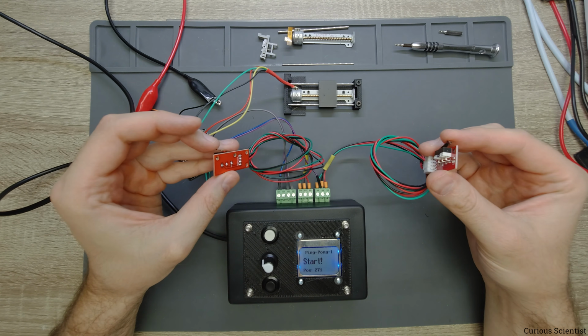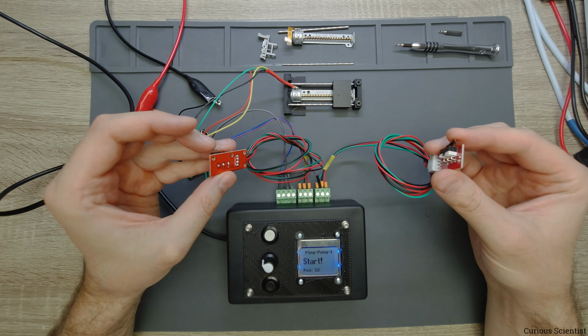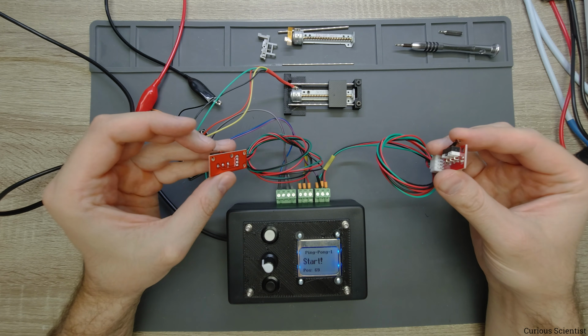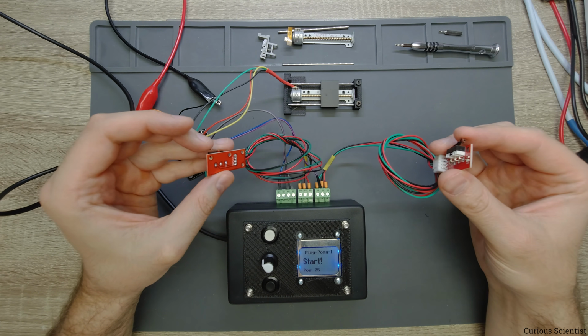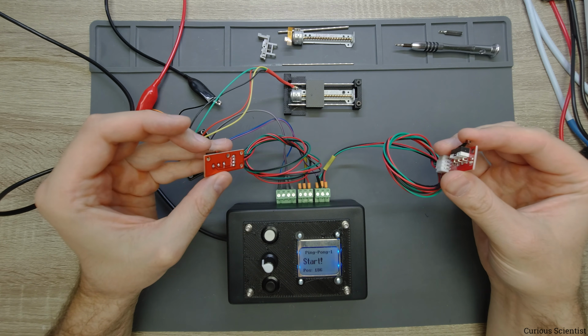I will try to explain what I'm doing. When I see that the carriage approaches the right side, like now, I press the right limit switch, and then I press the left, right, left, right, left, right, and so on.